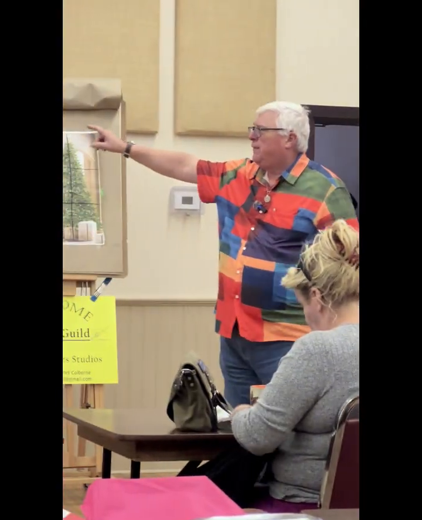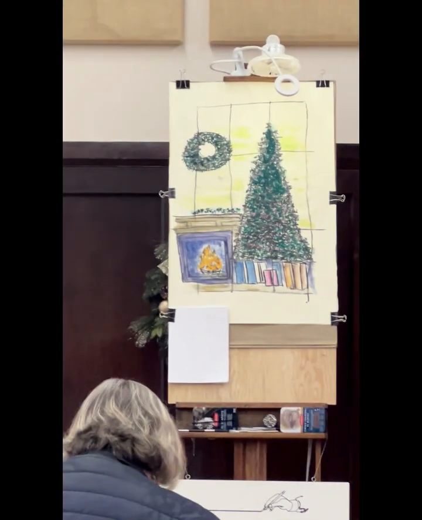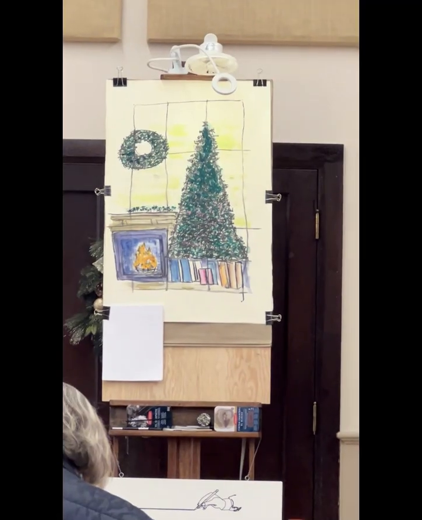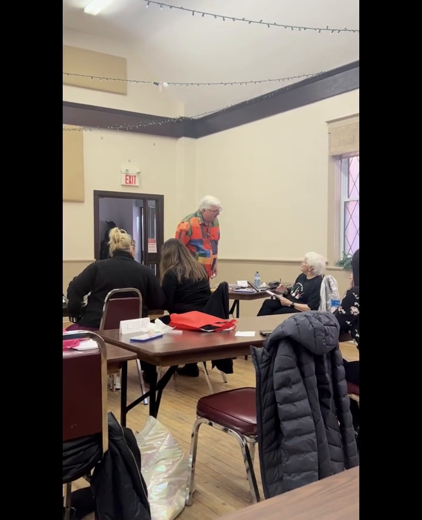Yes, once it's dry, I would suggest you go in and put some of your fine line marker to define where those branches are, to define the area around the fireplace and the fire and all of that kind of stuff. We finished this on our own and we'll have another project next week. Next week? Yeah, but we do finish this.